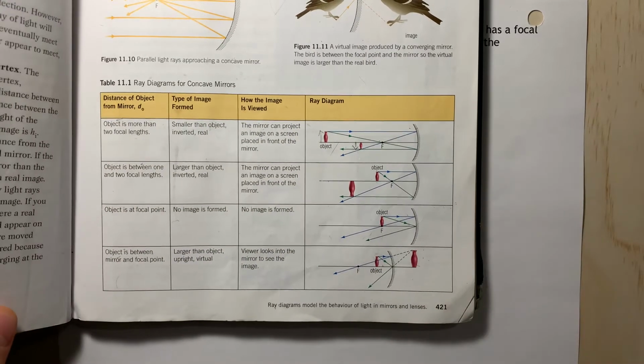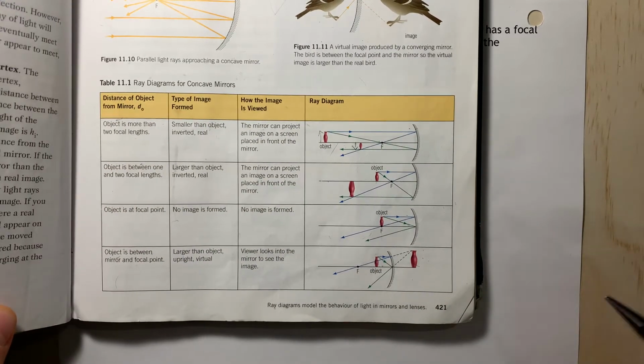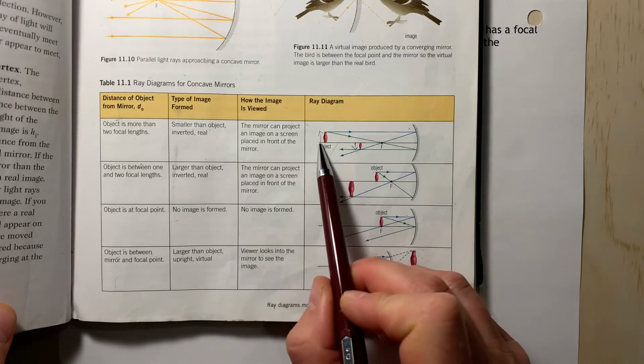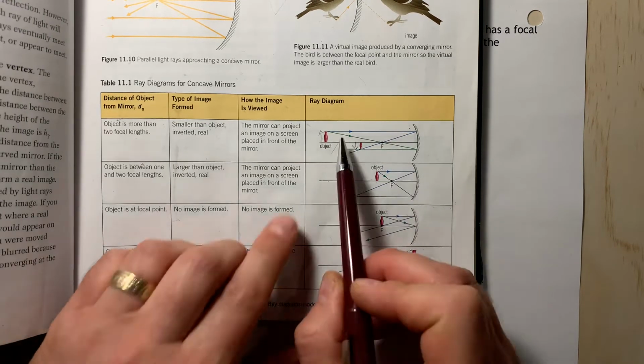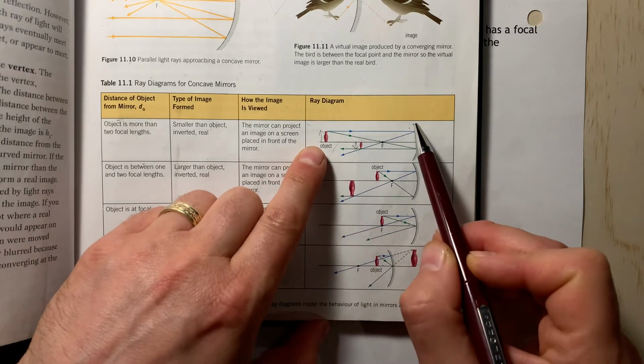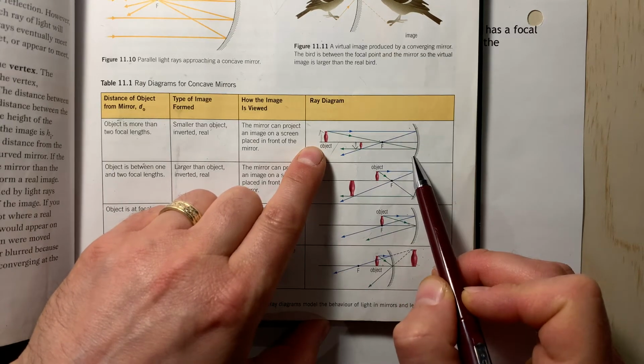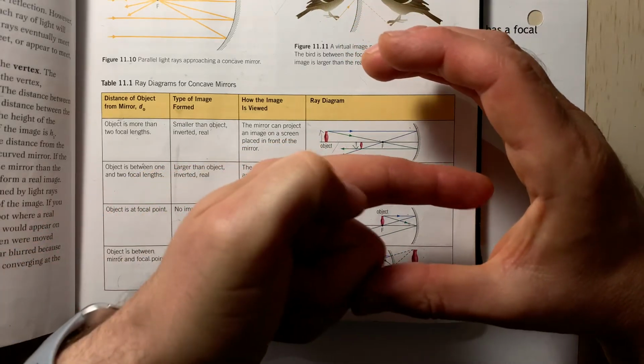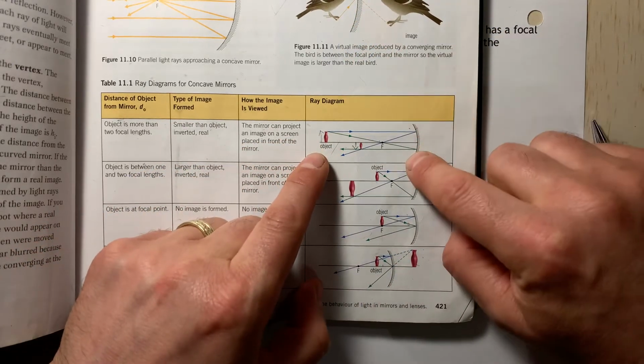This is an important chart, and as you do the homework questions this week, I think it's a good idea if you can have this chart in front of you. It shows a couple of things. We can look at just this first diagram right here. It shows there's an object out here, there's a concave mirror over here. Concave just means that the mirror kind of goes in this way, like as if you're walking inside of a cave. It's kind of that shape.